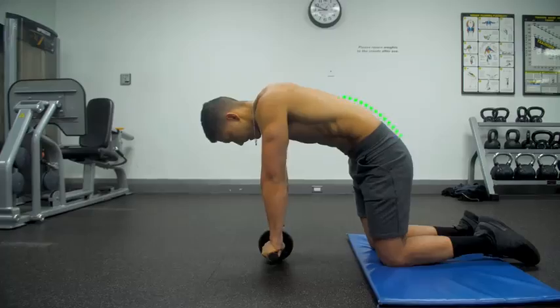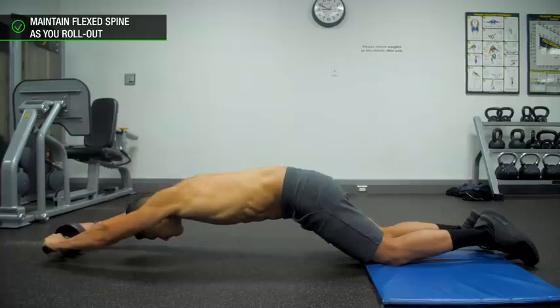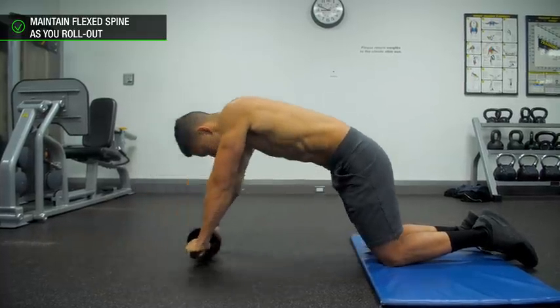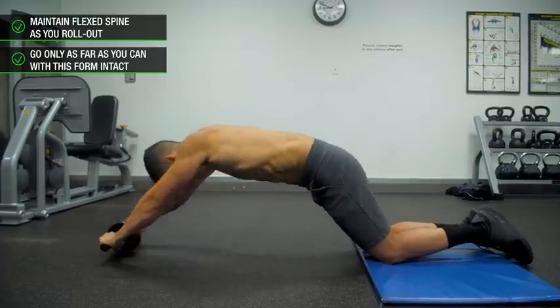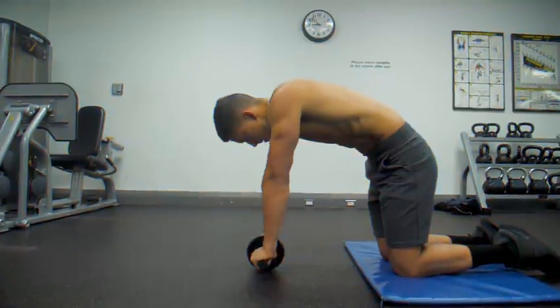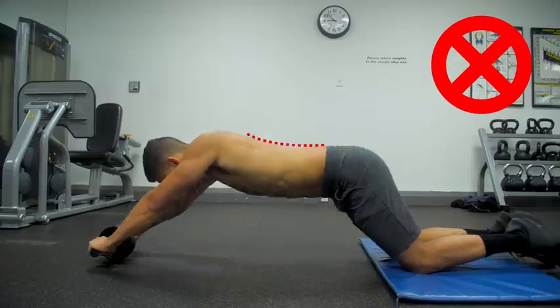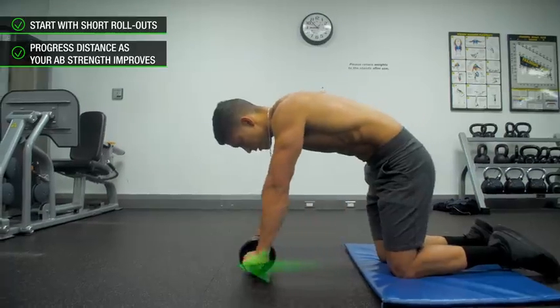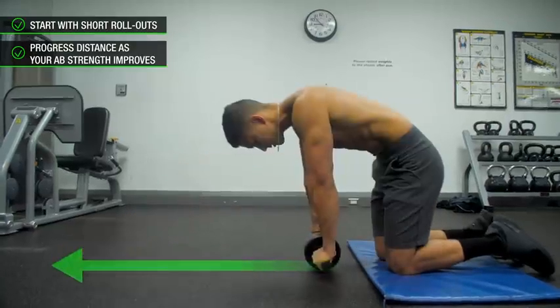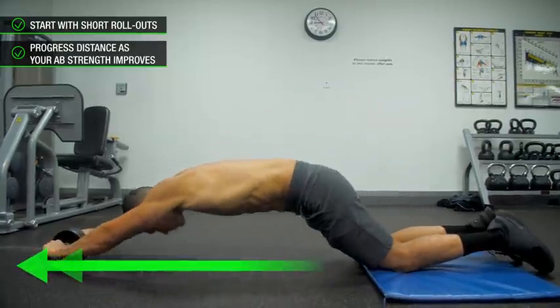From here, you want to maintain this position with your abs contracted as you begin to roll out. And then roll out only as far as you can while maintaining this posteriorly tilted pelvis. Because the second that your lower back begins to cave is an indication that your ab strength is not yet at that level. So start out with short rollouts first and then gradually progress further as your ab strength improves.